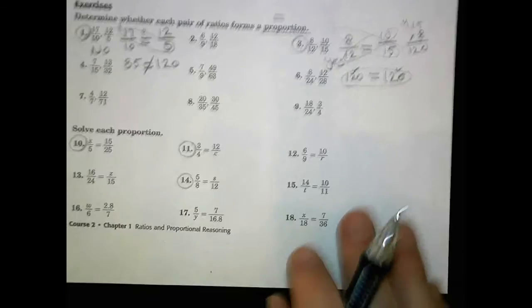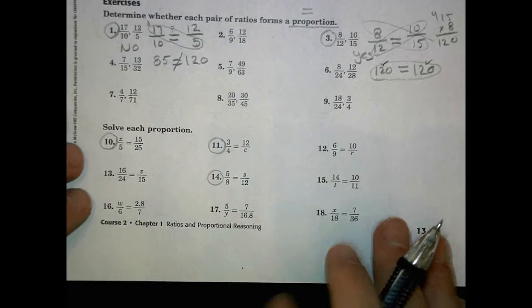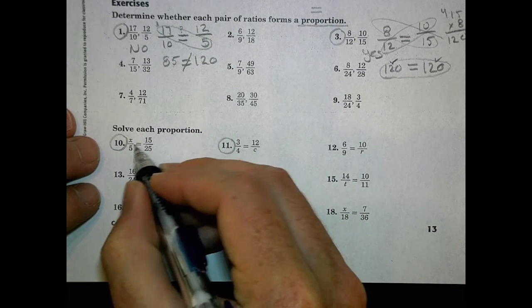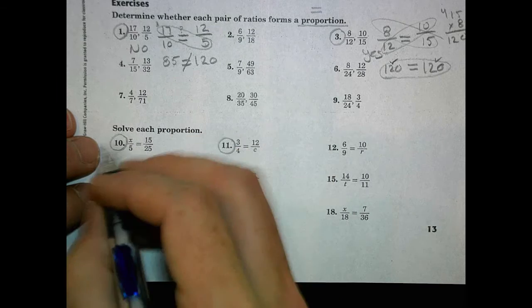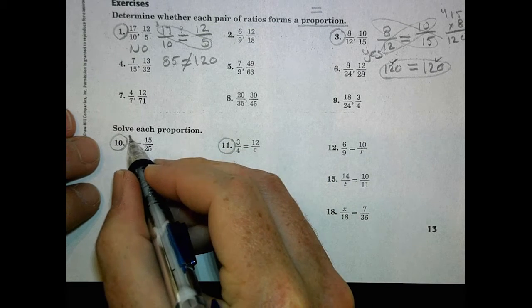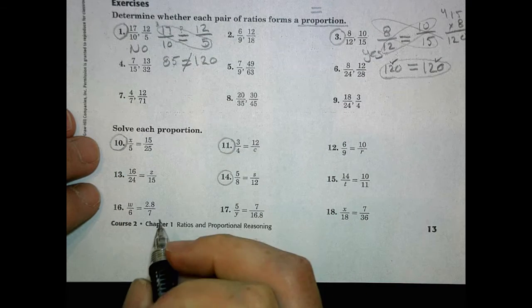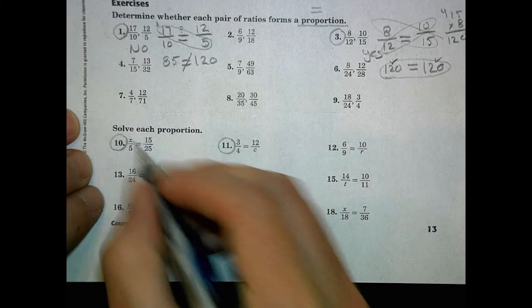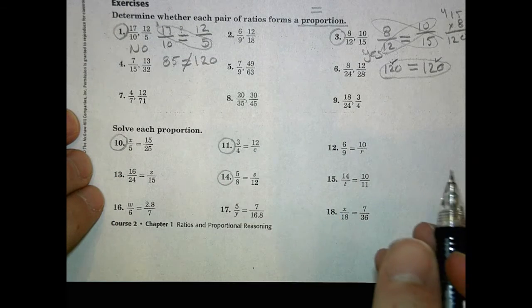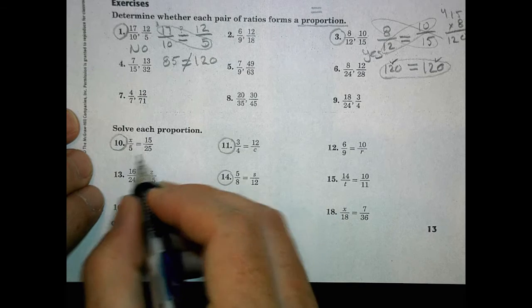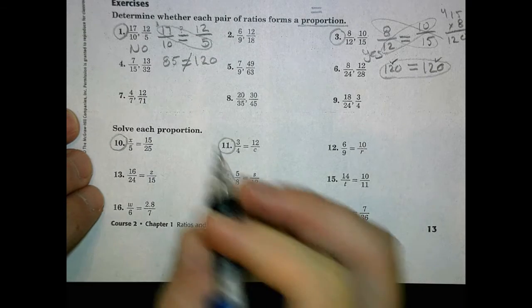Let's look at a couple solving proportion problems here. So for number 10, we can see we have it already set up as an equal sign, so we know that they are proportional. The equal sign is there. The question is, what value do I have to put here to make them proportional? And like we said, there's two ways of looking at it. I can use cross products and solve for x, or sometimes I can visually look and see if there's a relationship moving from one side of the equation to the other using multiplication and division.